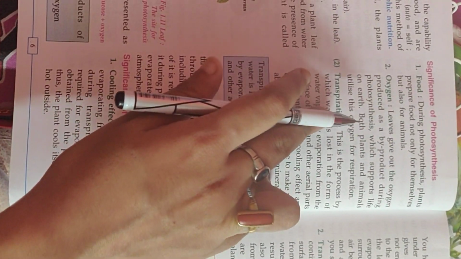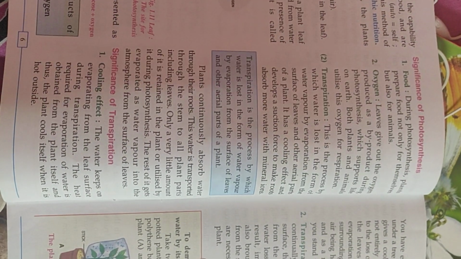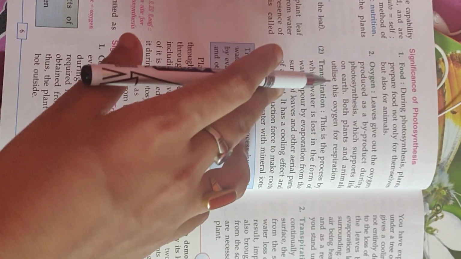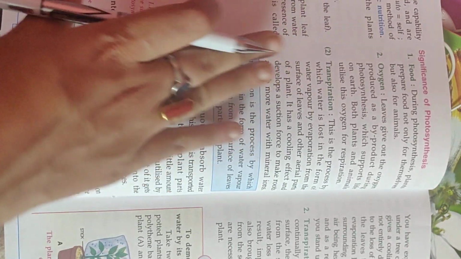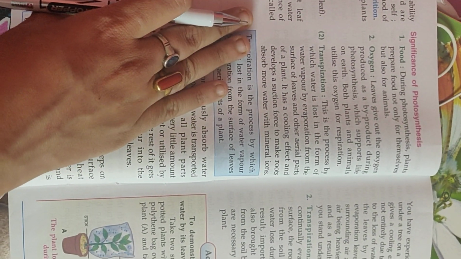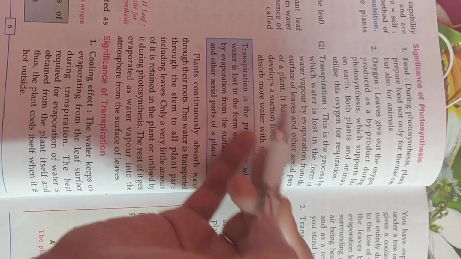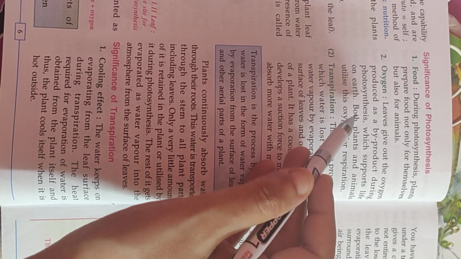Then comes oxygen. Leaves, as we know, give out oxygen. This oxygen is a byproduct of photosynthesis. Byproduct means it is a product that is formed along with the major product. The major product being glucose or the food, but oxygen is a byproduct. Now we all know that without oxygen, none of us can survive. So this is the second significance of photosynthesis.